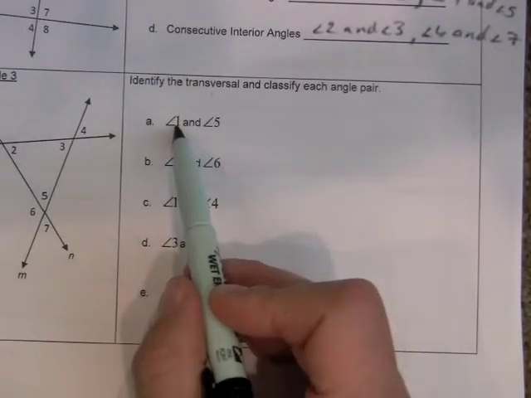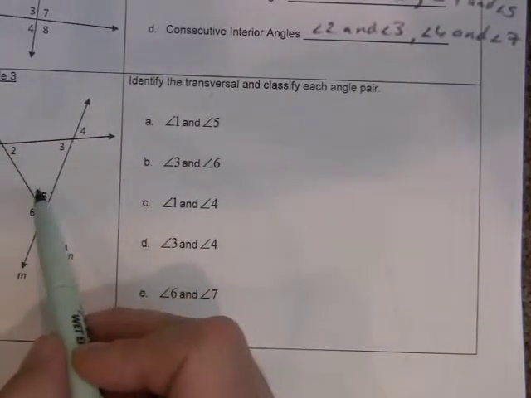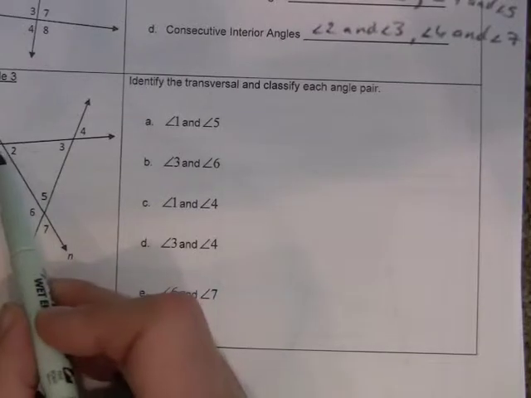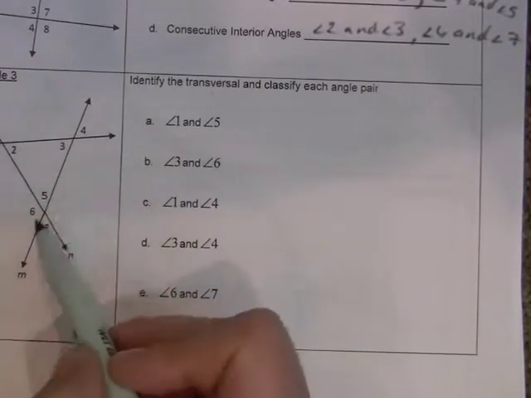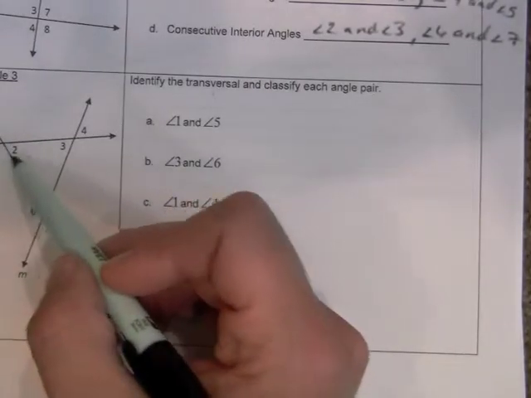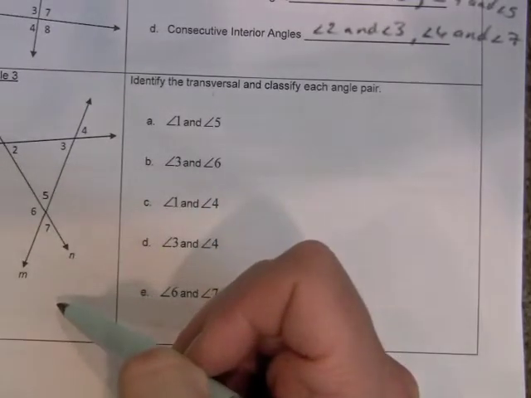So for instance, angle 1 and angle 5. What is the line that is intersecting those two angles? Angle 1 is on this line right here. Angle 5 is on this line right here. The line that intersects with both of these angles is this line, so that has to be your transversal.